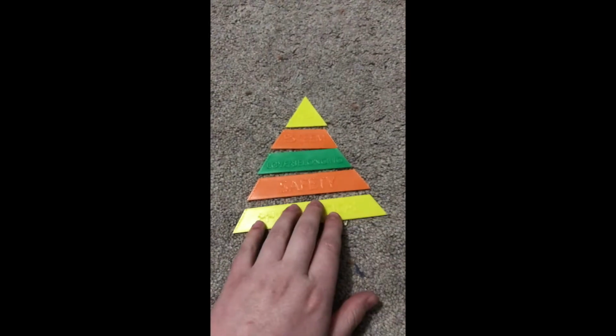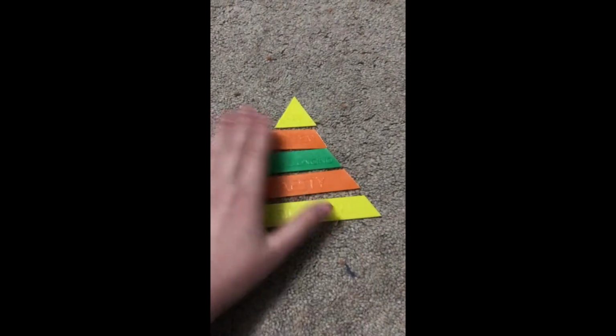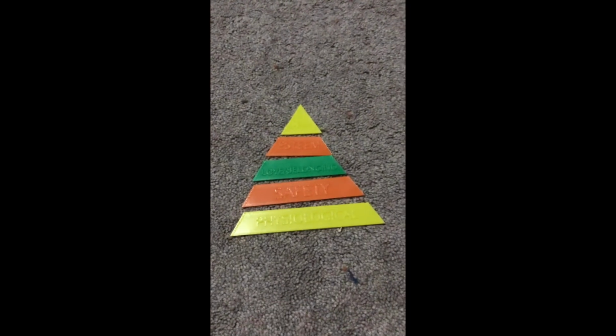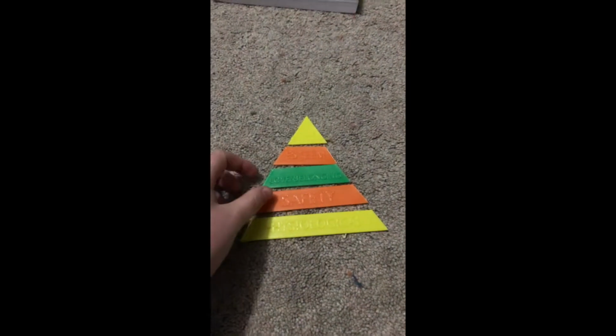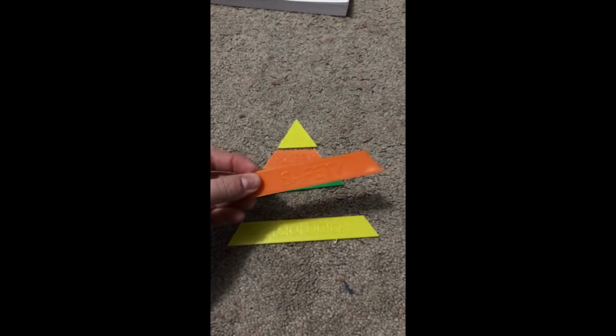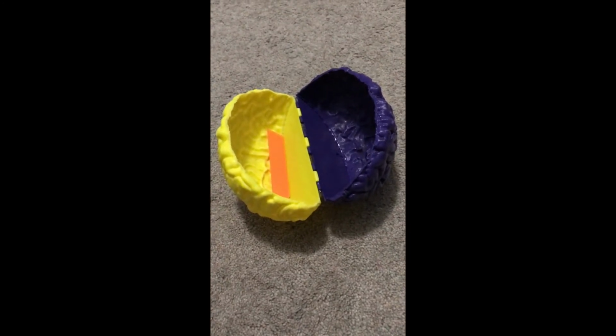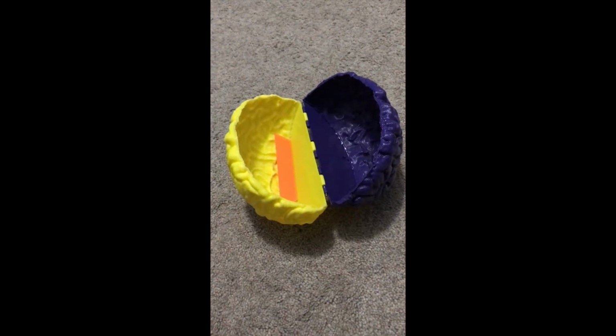So the point of this is whichever level the client is at, they will get that piece of the pyramid in the brain. So let's say the client is only at the level of safety. So this goes in the brain. So then I know what level of wellness they are at based on Maslow's hierarchy of needs.